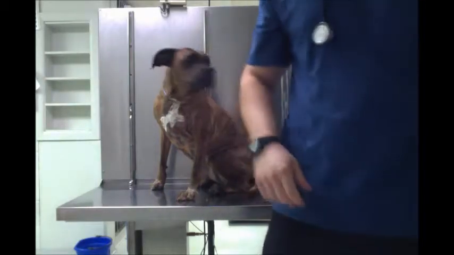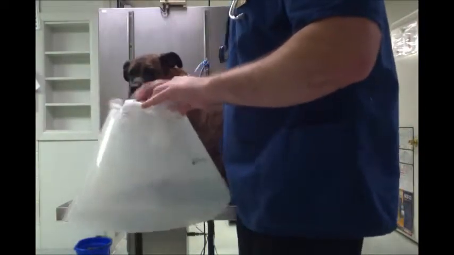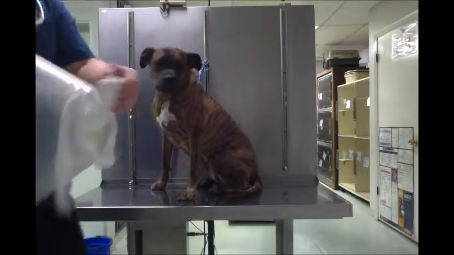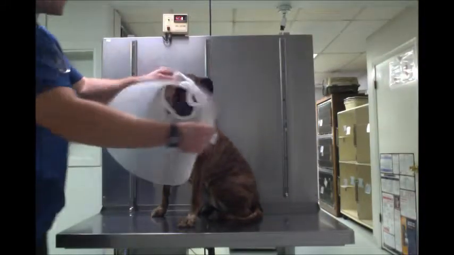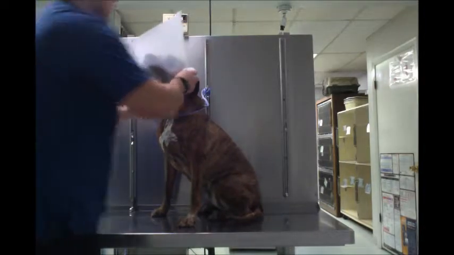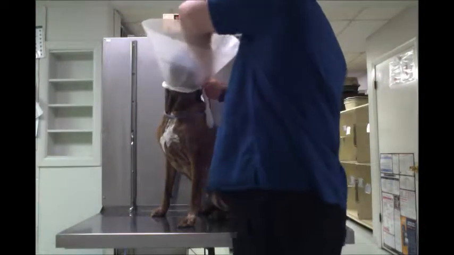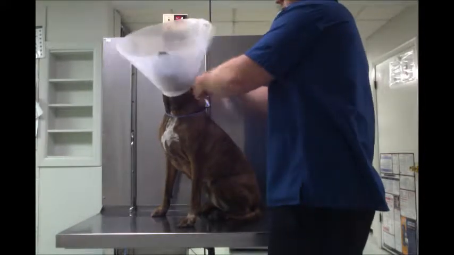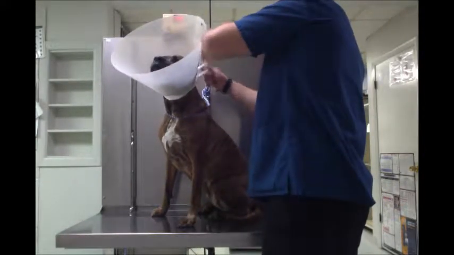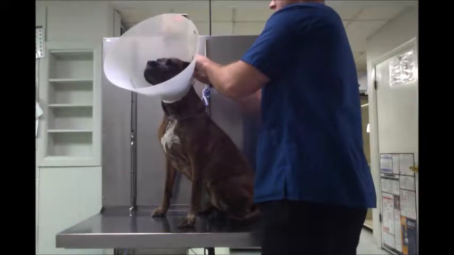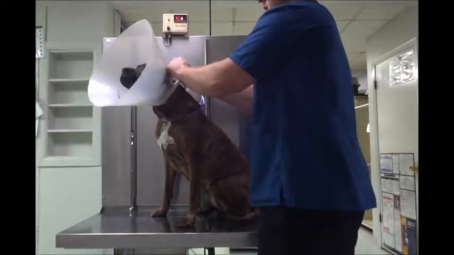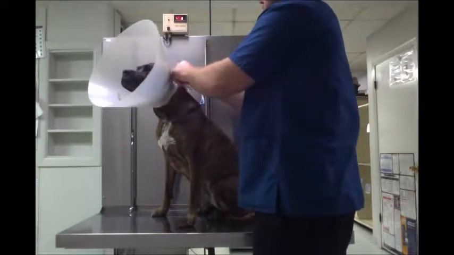Next I'm going to apply an e-collar. This is for anybody who's messing with stitches or anything like that. I've already got my gauze wrapped into the e-collar, so we're just going to go ahead and apply it to her. Really straight over her head. And then we're going to tie it in a knot that you can easily untie if it were to become tangled on something. So it's just a simple little tie like you would tie your shoes. Take that off.